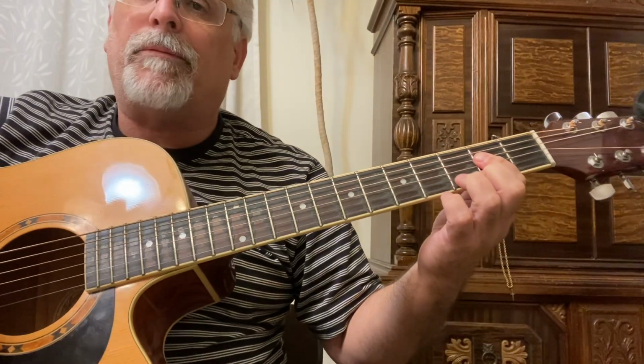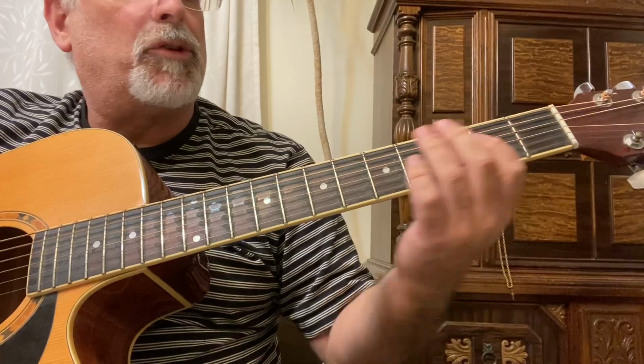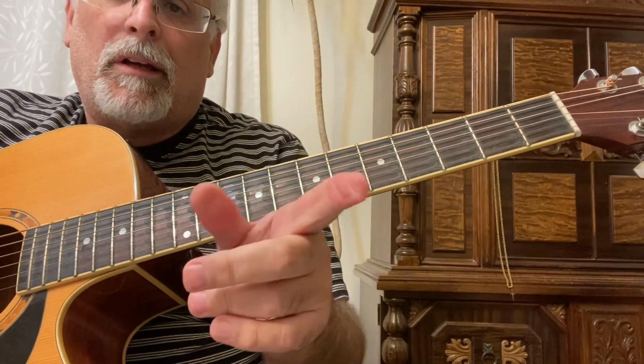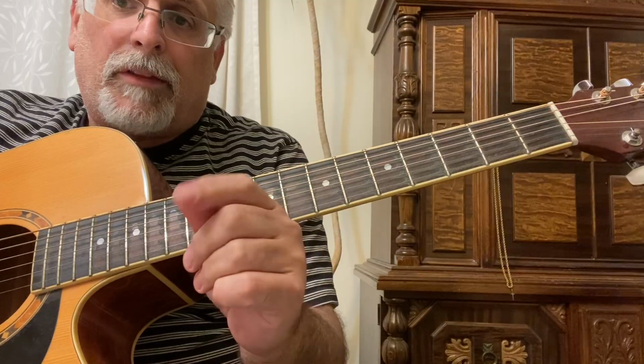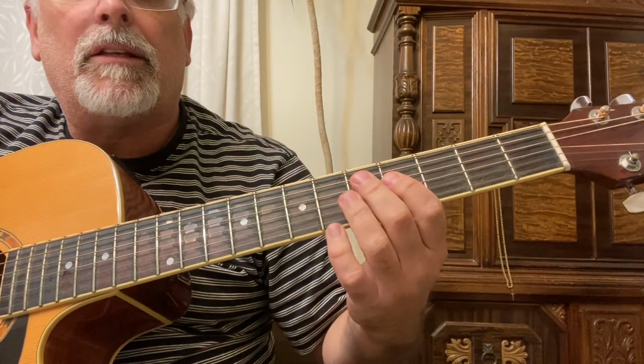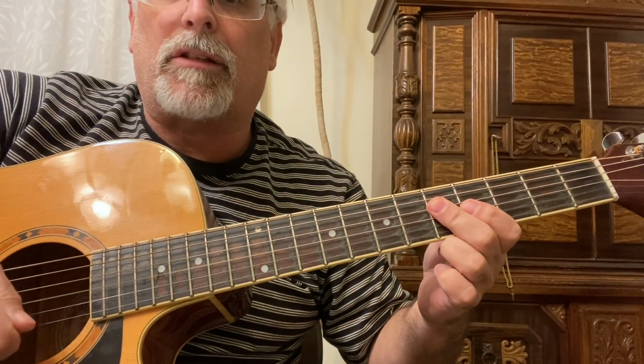Now, once again, if you go up, the same thing as if you were to go between A and B is 2 frets. So remember the half steps between the notes E and F and B and C. So A, B, C. But now I'm just strumming the 4th, 3rd, and 2nd strings.